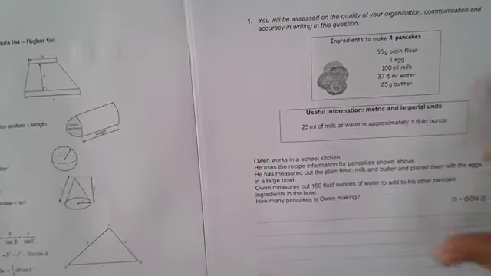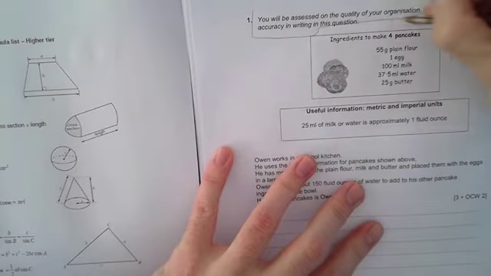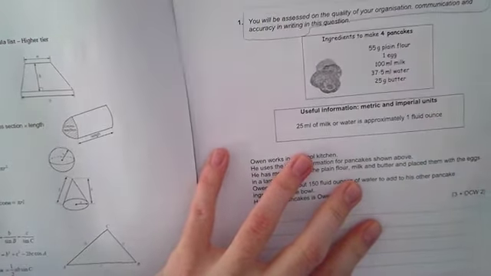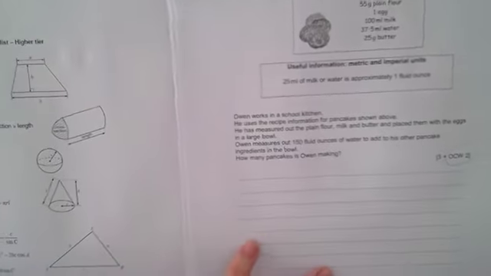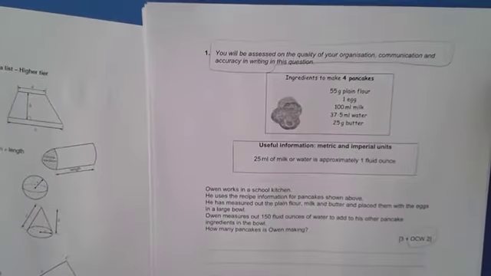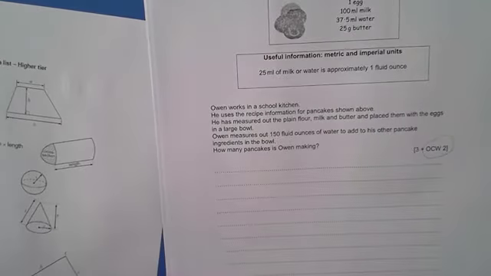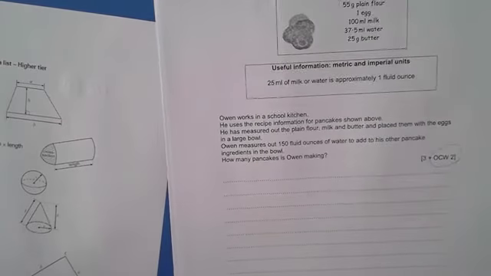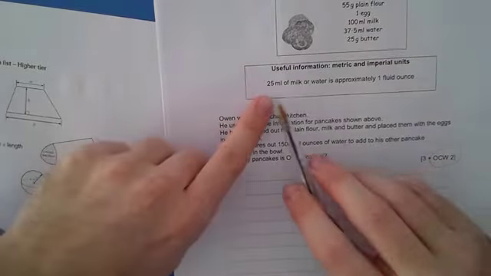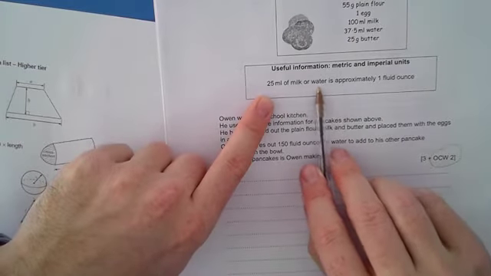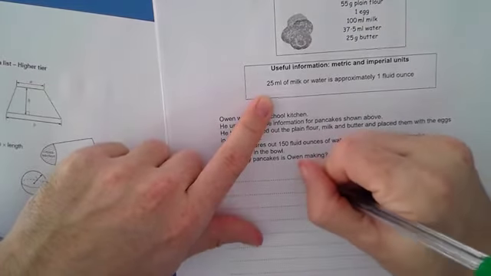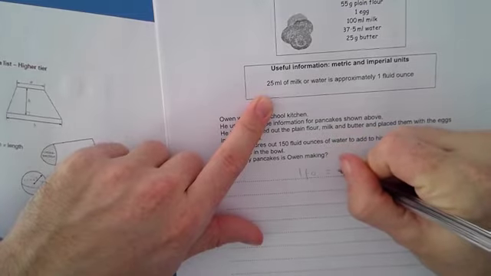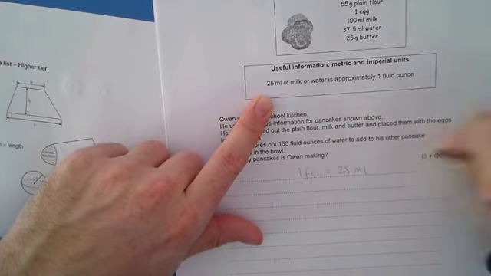Okay, so first question, you're going to get one of these and make it really nice and obvious where the marks are coming. I've got to make sure my work is organised correctly here, otherwise I'm not going to get 2 marks. Now I'm going to show you the way that I do it. It says 25 millilitres of milk or water is approximately 1 fluid ounce. So I'm going to say 1 FO, fluid ounce, is equal to 25 millilitres.